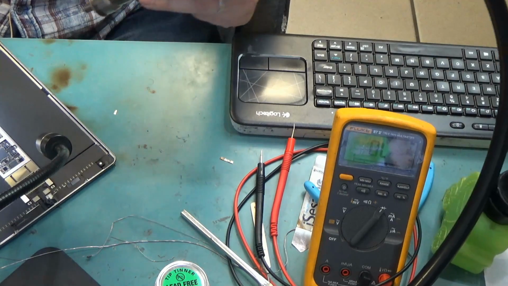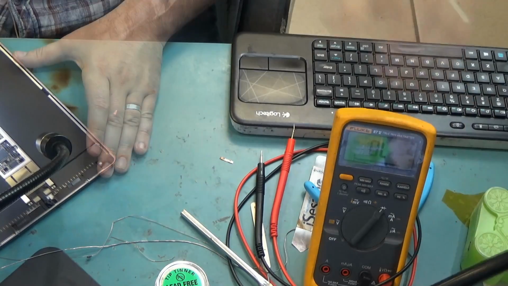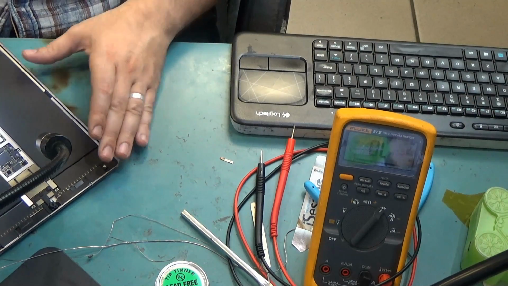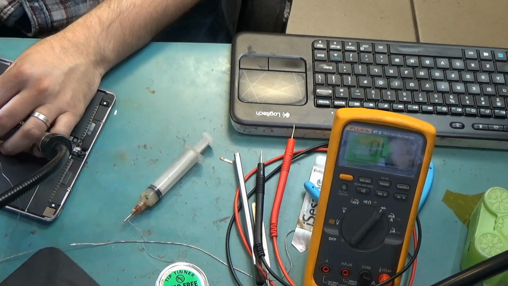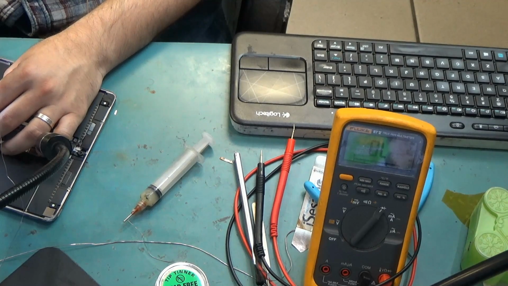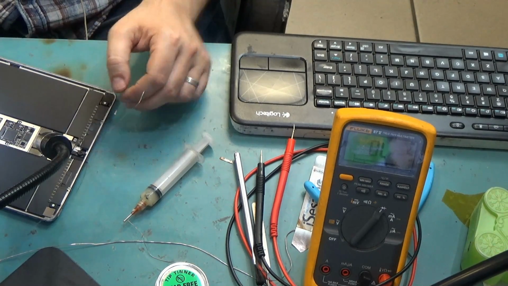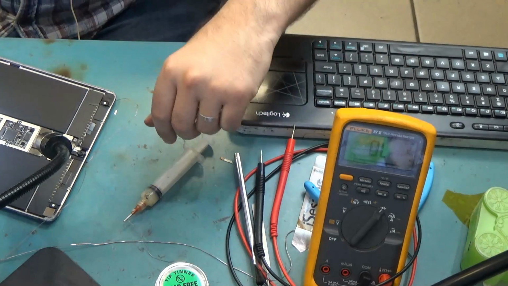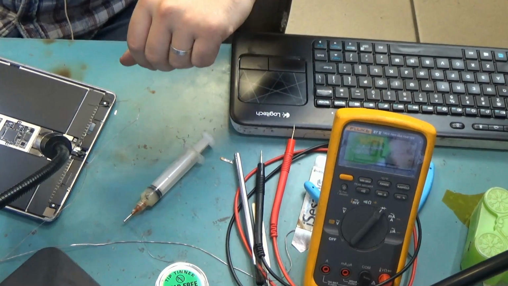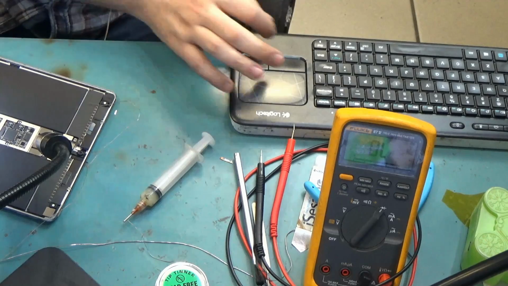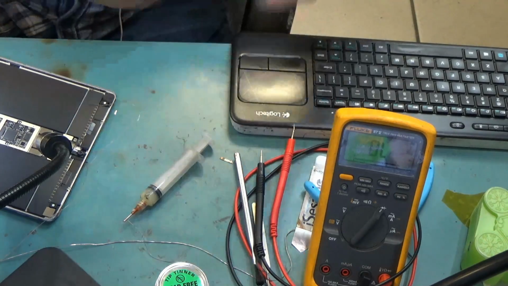Right there. And let's remove this one too. Oh, the microscope camera is not on. Oh boy.